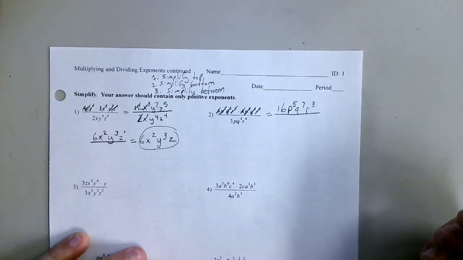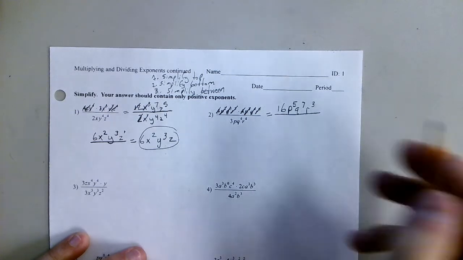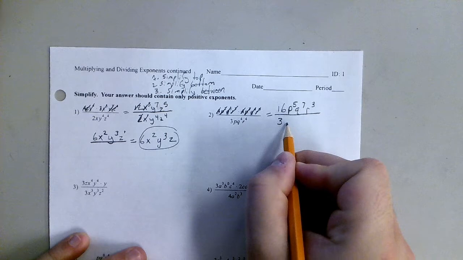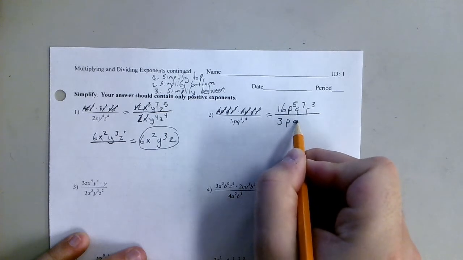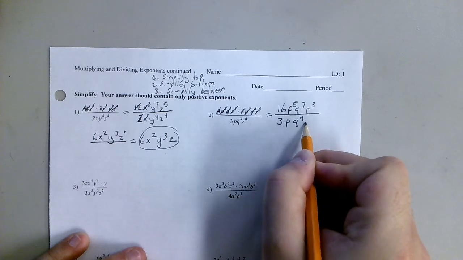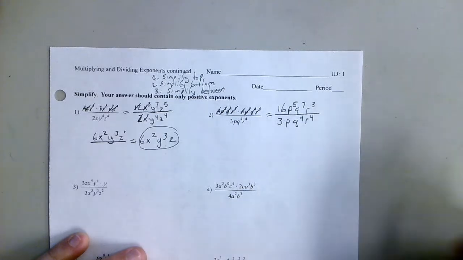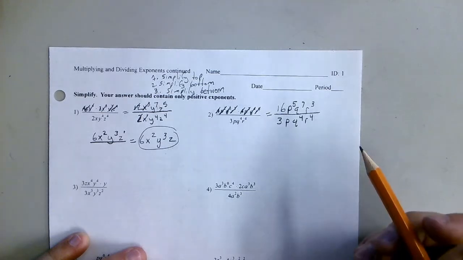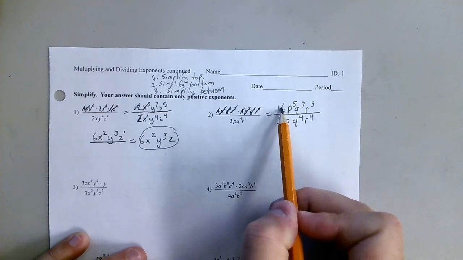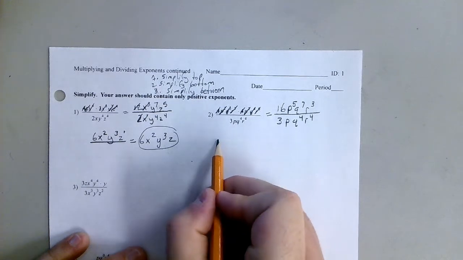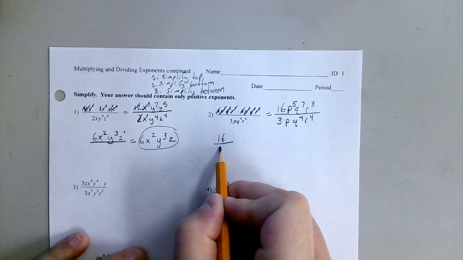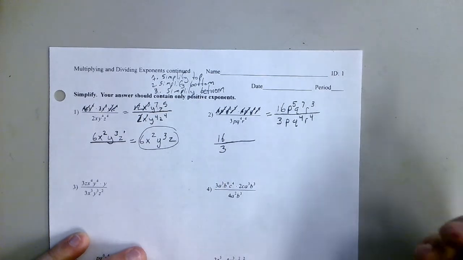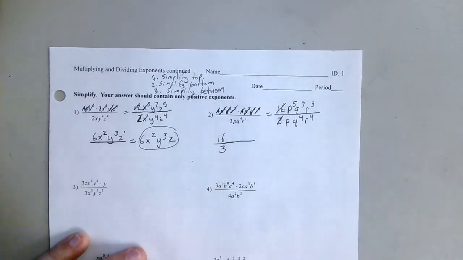And then in the bottom, 3pq to the 4th, r to the 4th. So we don't need to do anything down there. So now we've simplified the top, we've simplified the bottom. Now we need to simplify between the two. So 16 over 3 cannot be simplified, so we're just going to leave it as 16 over 3. So those can be crossed off.